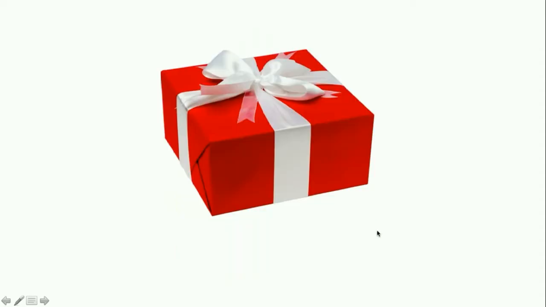Next one. Look at this cool, lovely present. They did a great wrapping job. Do you know what 3D shape it is? This is not made of squares, so it can't be a cube. What is it made of?